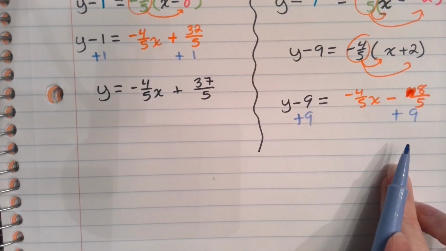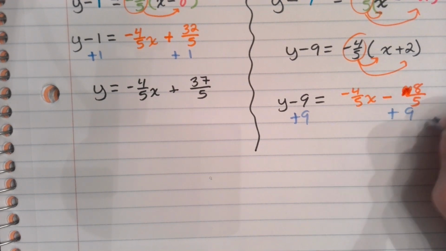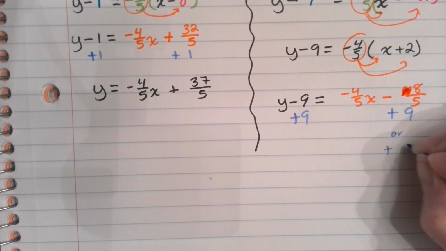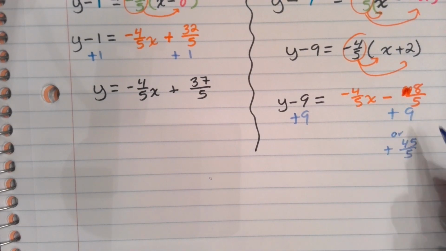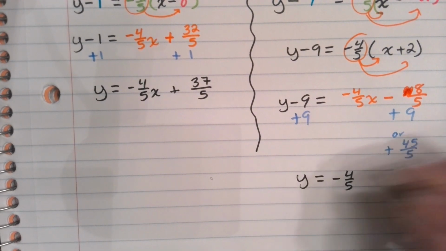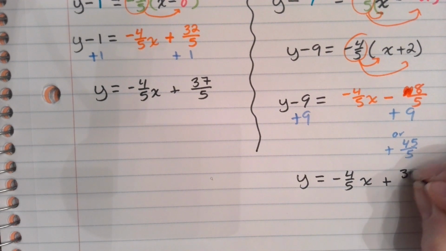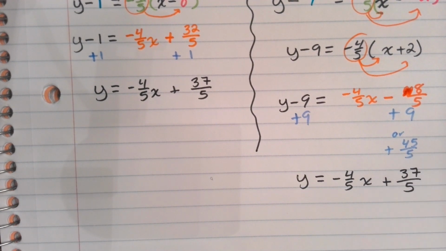Adding a 9 is essentially the same thing as adding 45 over 5. 45 over 5 is the same thing as 9, but you want to have a common denominator, right? So then our final answer here is y is equal to negative 4/5 x plus 37 over 5. So they come out to the exact same equation.